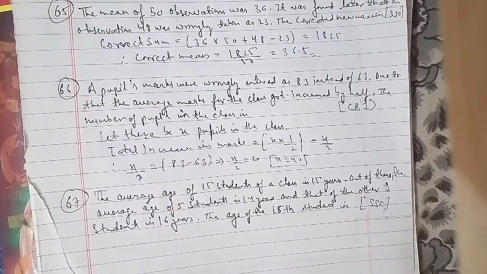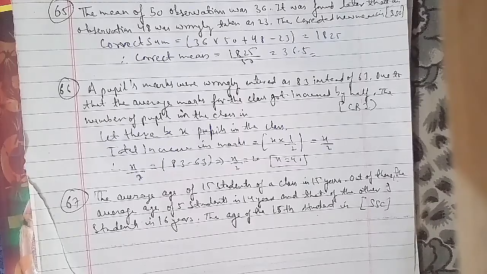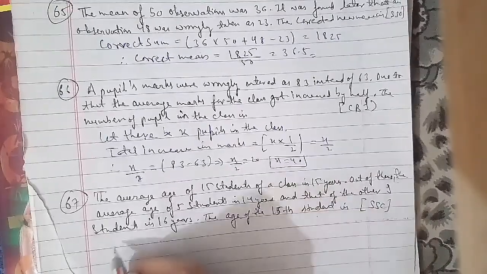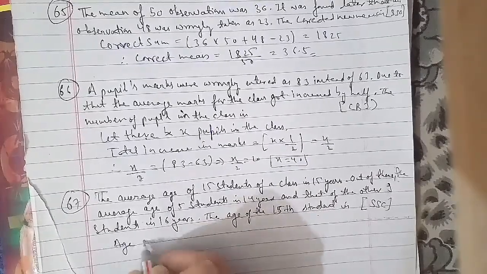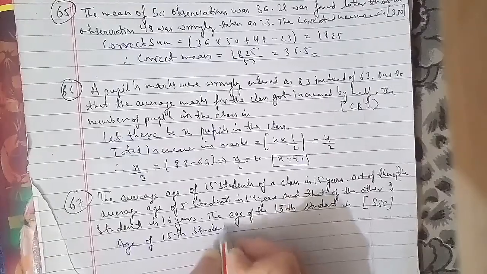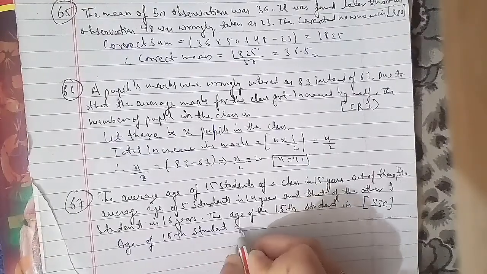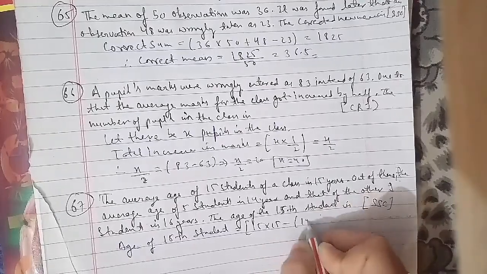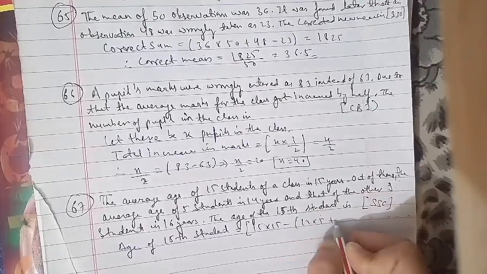According to that, it will be 225 minus 214, so we will be getting it as 11 years. That will be the right answer for this question.